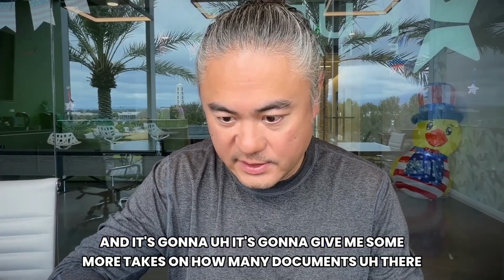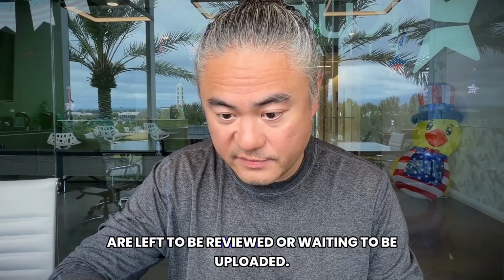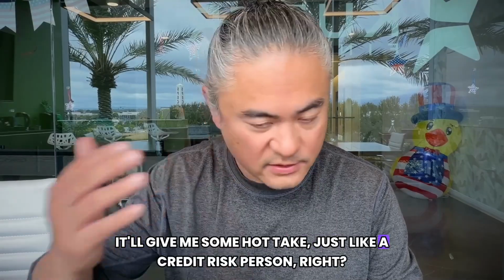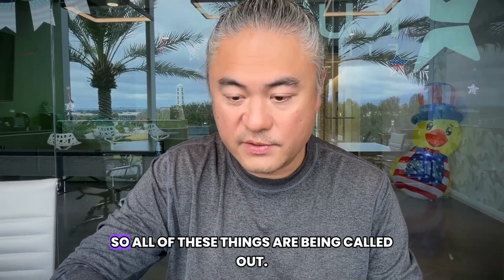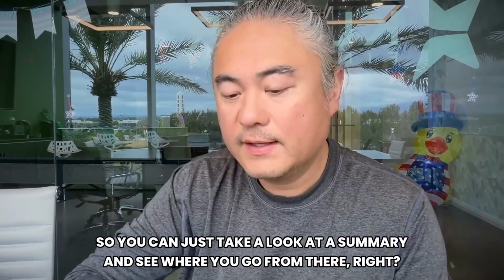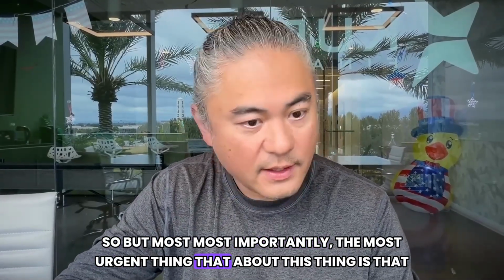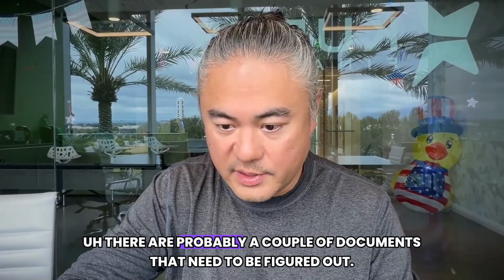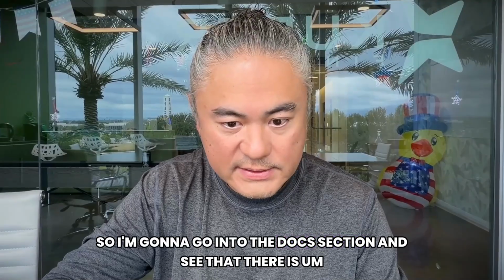And it's going to give me some more takes on how many documents there are left to be reviewed or waiting to be uploaded. It'll give me some hot takes, just like a credit risk person, right? This variable was used, a significant number of delinquencies. So all of these things are being called out. You can just take a look at a summary and see where you go from there, right? But most importantly, the most urgent thing is that there are probably a couple of documents that need to be figured out. So I'm going to go into the doc section and see that there are a couple of things I need to review.